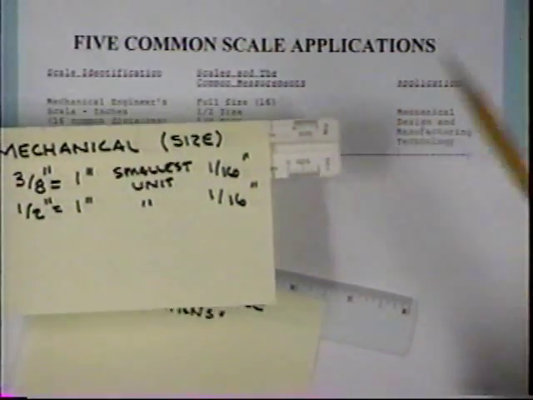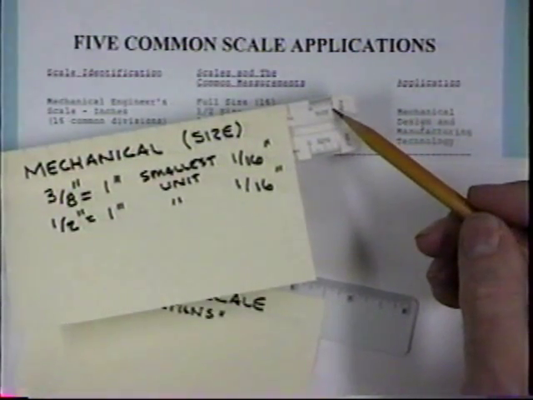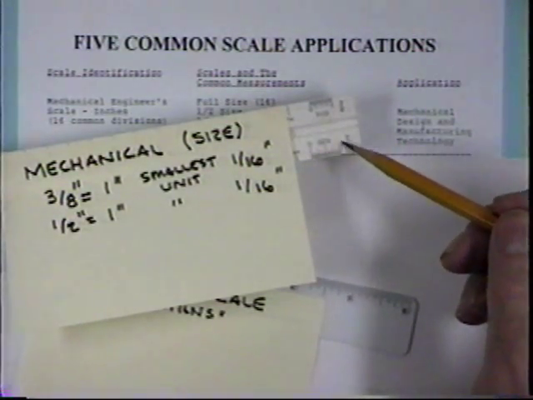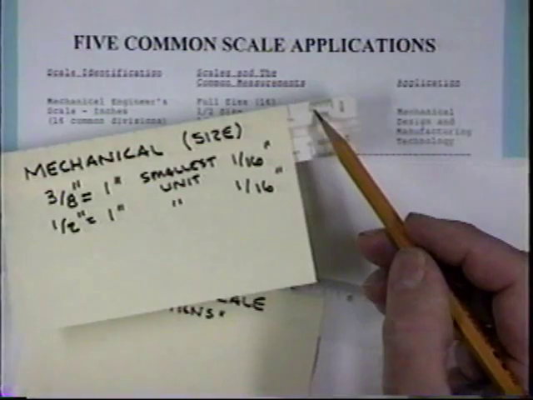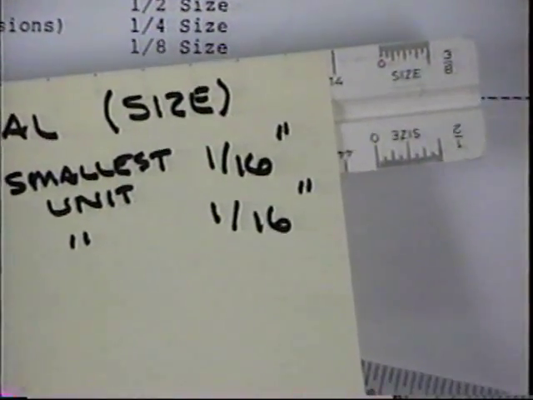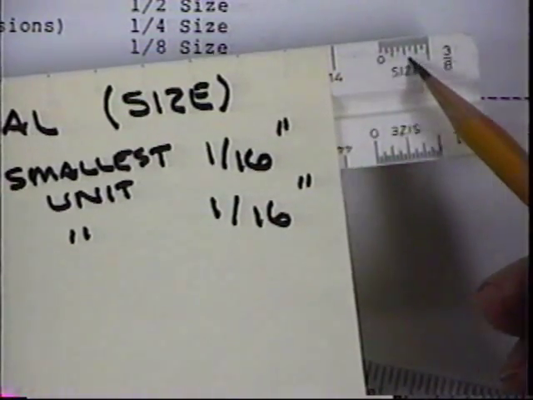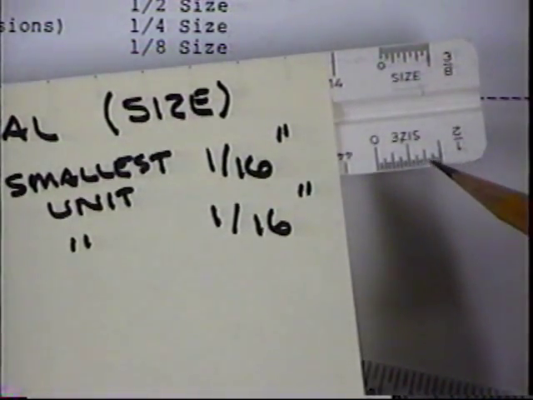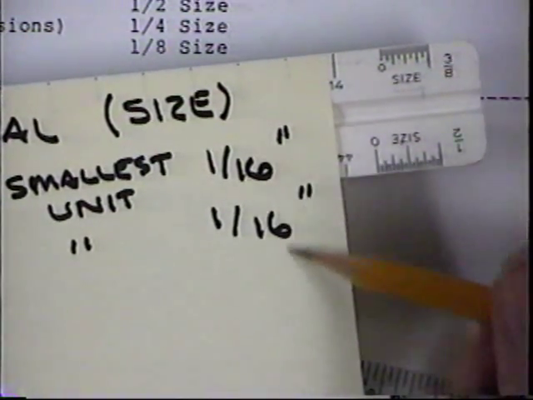Got another mechanical scale here, and this mechanical scale says 3/8 of an inch is equal to an inch, 1/2 inch is equal to an inch, and you can see the values that we have here. With the 3/8, I can count up these small little units, and immediately I see 2, 4, 8, and 8 more are 16, so I've got 16 little marks. So the smallest discrimination is a 1/16. Here I've got 2, 4, 8, and 8 more are 16, and so the smallest discrimination is a 1/16.